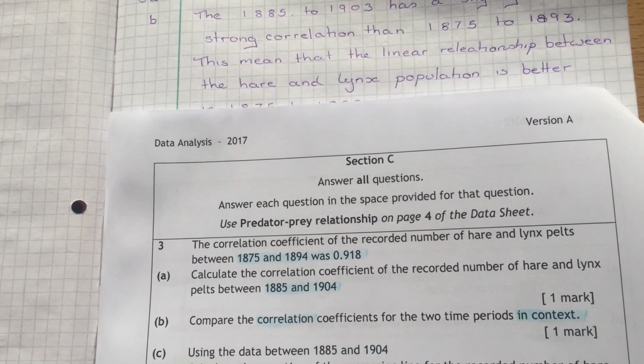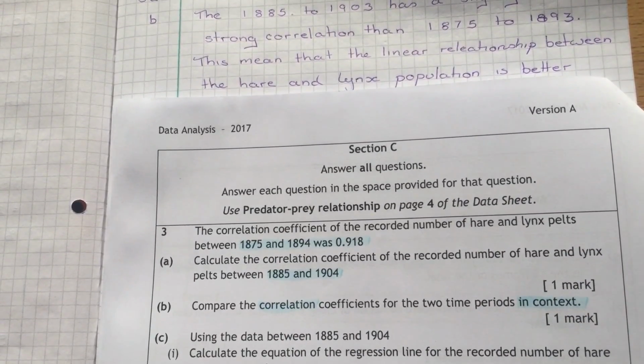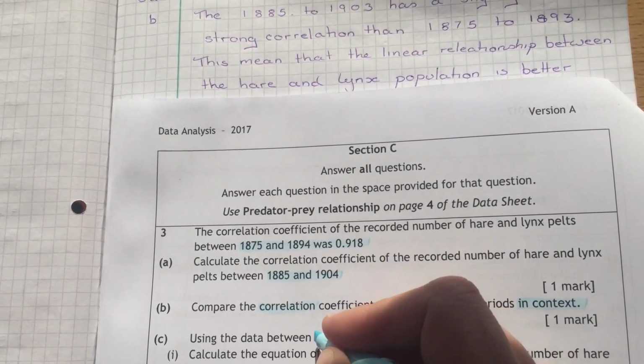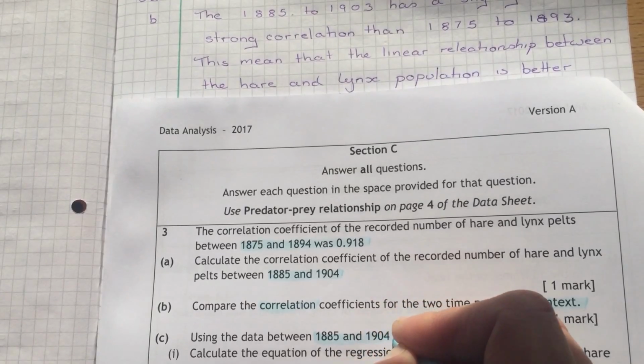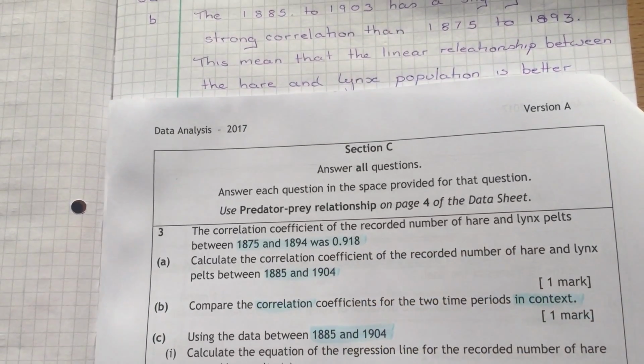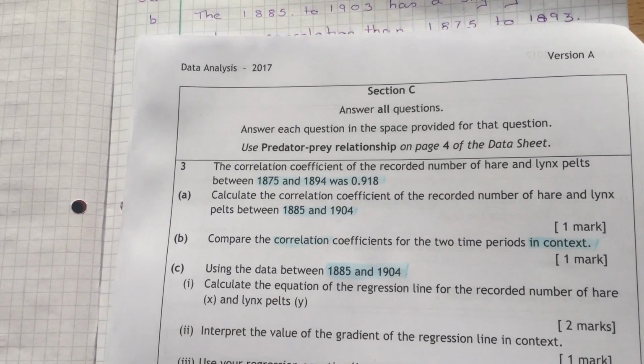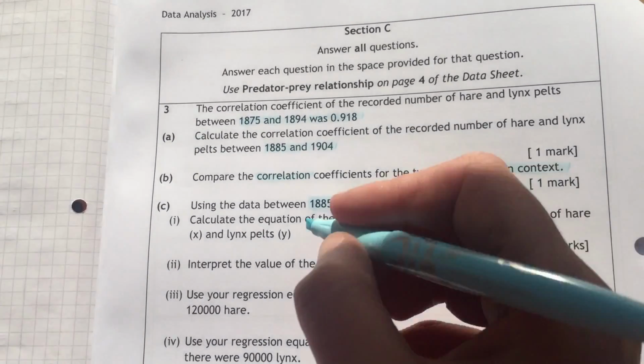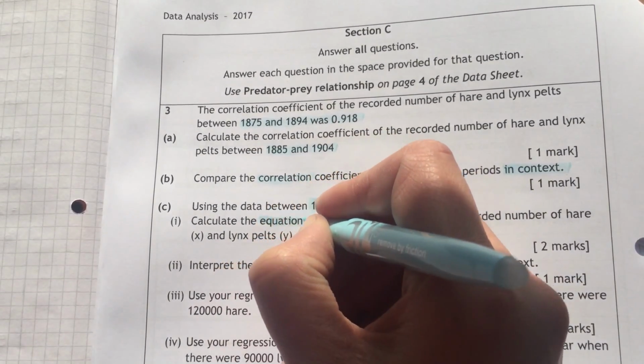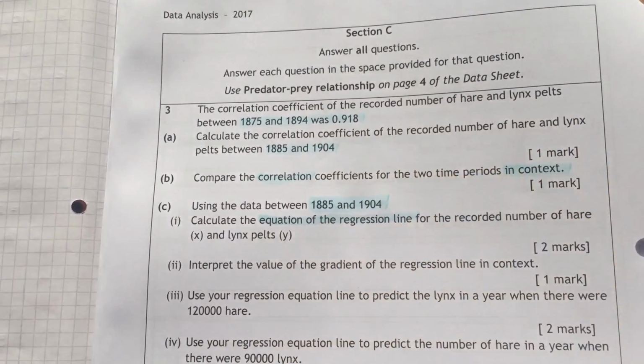Okay, so for part C, we are using the data between 1885 and 1904, and we are being asked to get the equation of the regression line.